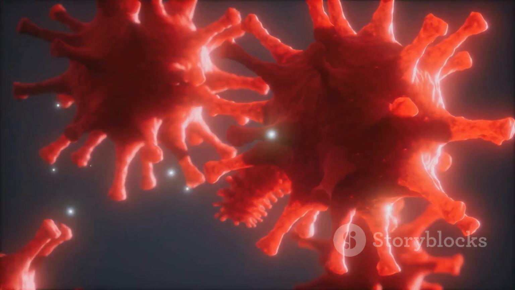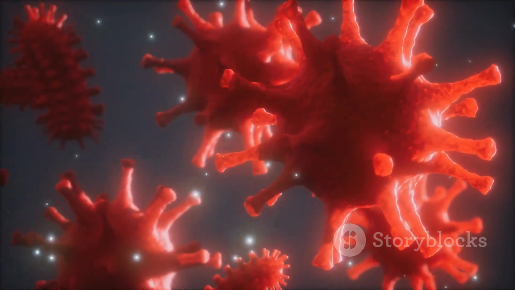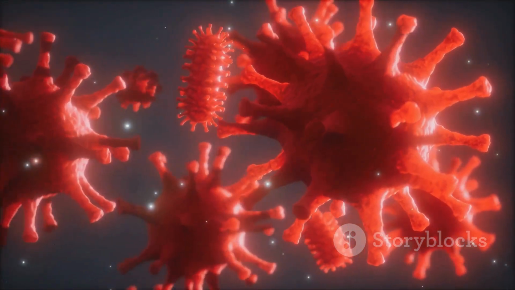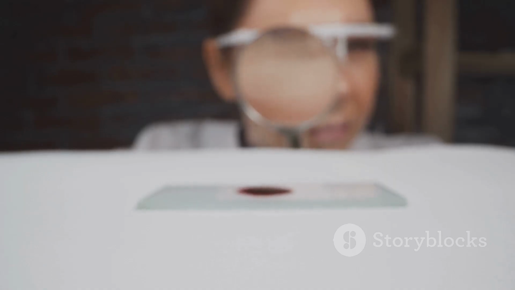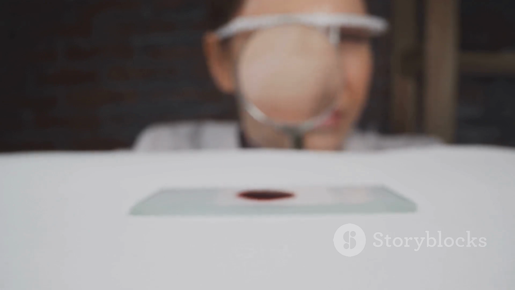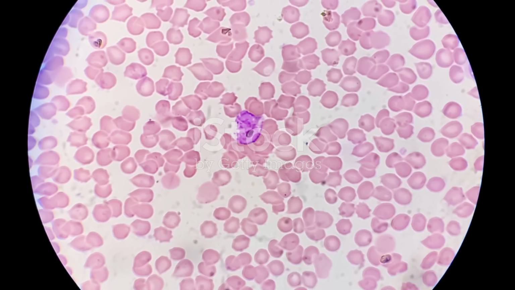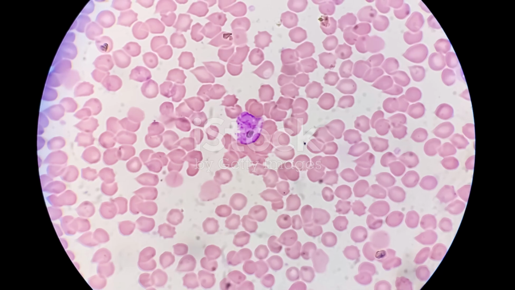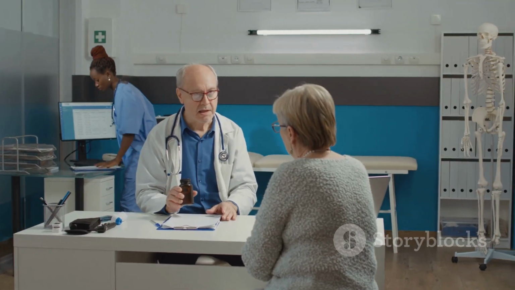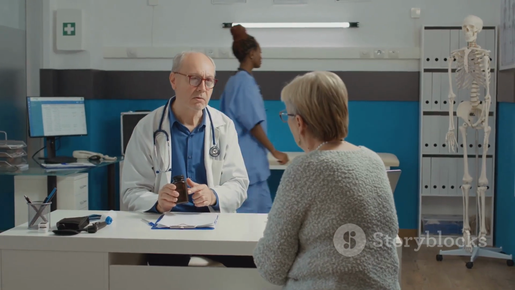This parasite is transmitted to humans through the bites of infected mosquitoes. The parasite responsible for malaria is called Plasmodium, a microscopic organism. There are different types of Plasmodium parasites, each with varying degrees of severity. Some are more dangerous than others, causing more severe symptoms and complications.